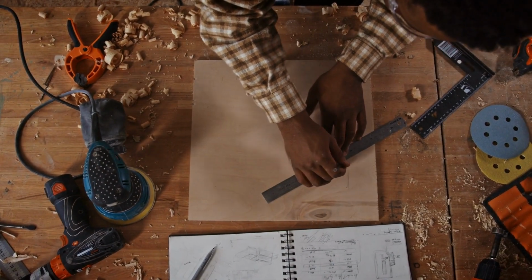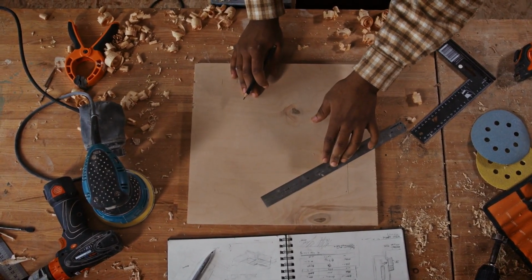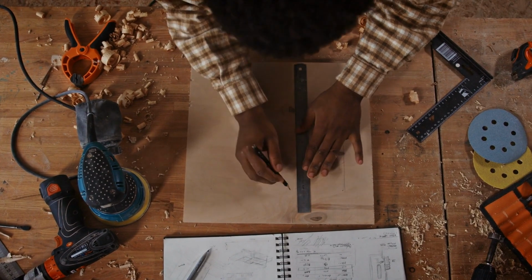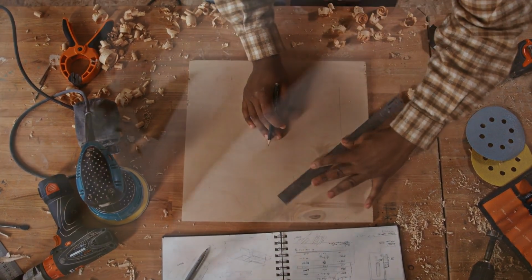The next category of woodworking tools are cutting tools. These tools are used to cut wood into different shapes and sizes. Common cutting tools include hand saws, circular saws, jigsaws, band saws, and table saws.